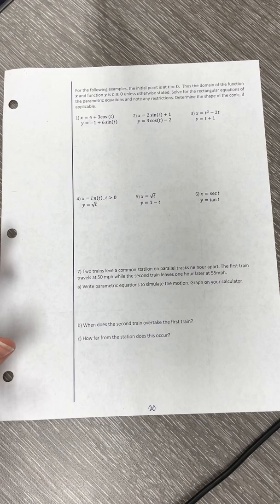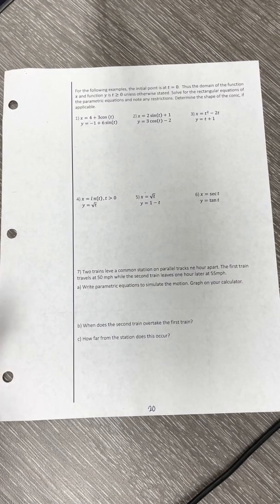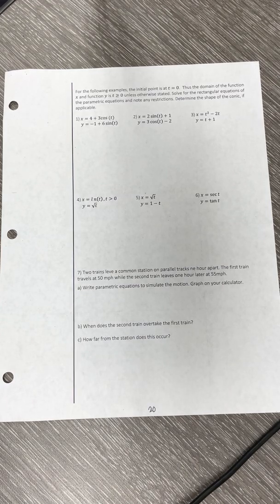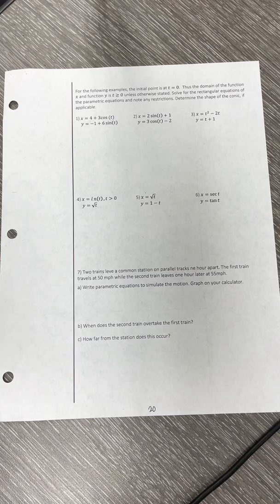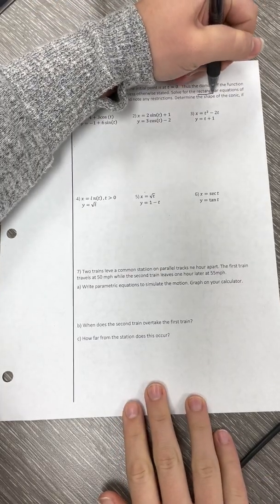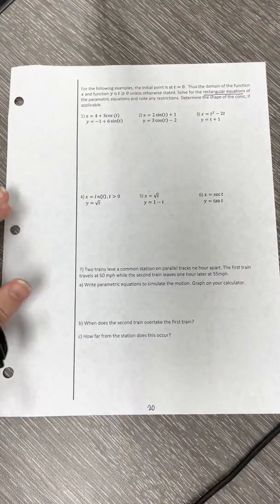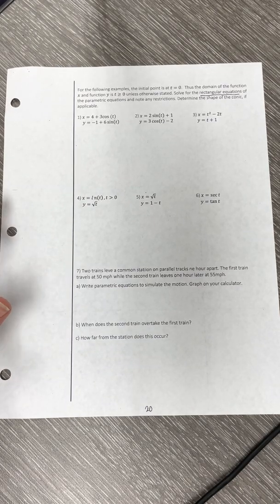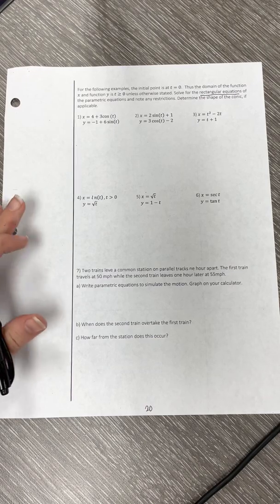For the following examples, the initial point is at t equals 0. Thus, the domain of the function x and function y is t is greater than or equal to 0 unless otherwise stated. Solve for the rectangular equations of the parametric equations and note any restrictions. Determine the shape of the conic if applicable.